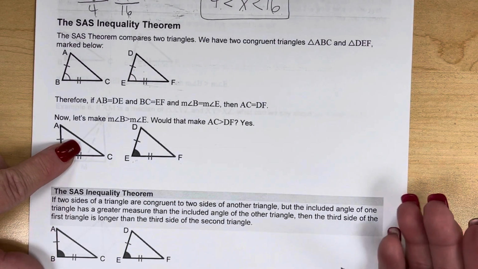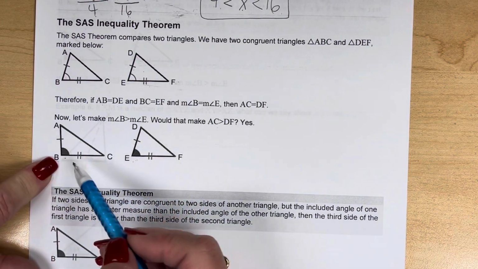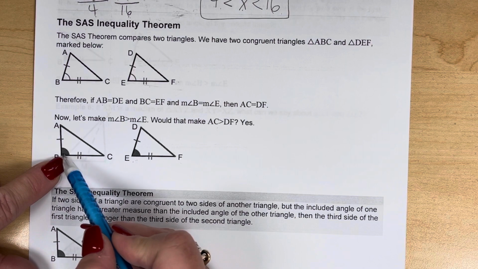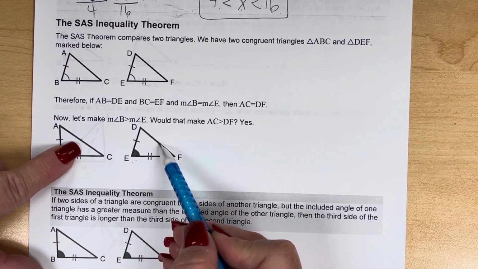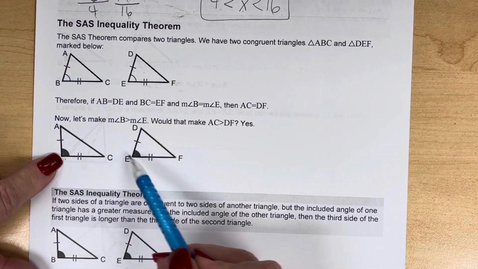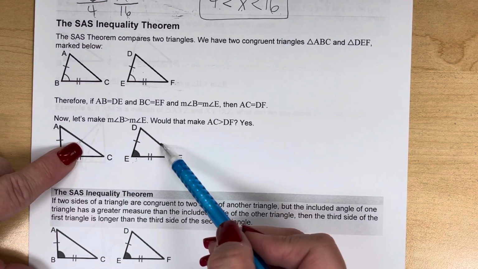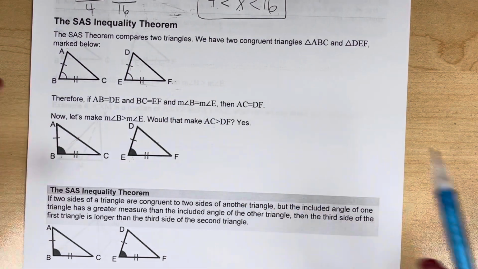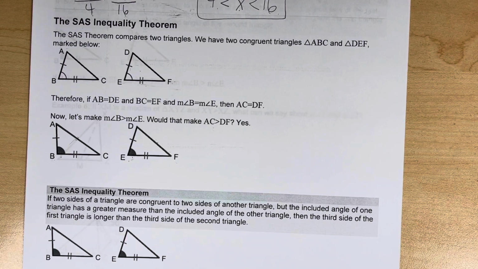And if you think about it, it makes sense, because remember, the side that's directly across from the larger angle is the larger side. So if this angle is bigger than this one, then this side is also going to be bigger than this side, okay? So it kind of goes along with that very first thing that we looked at.